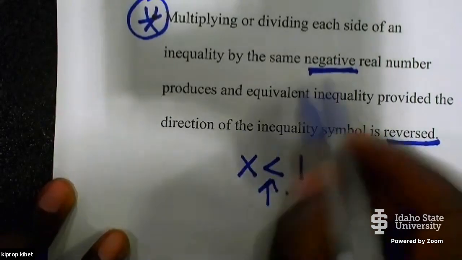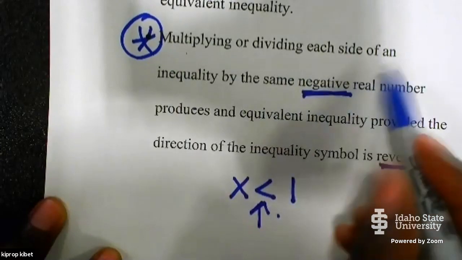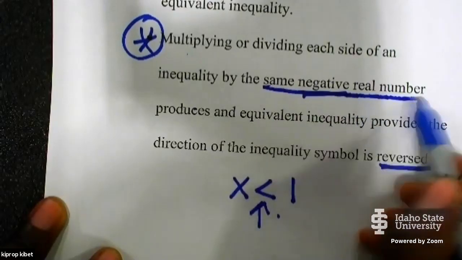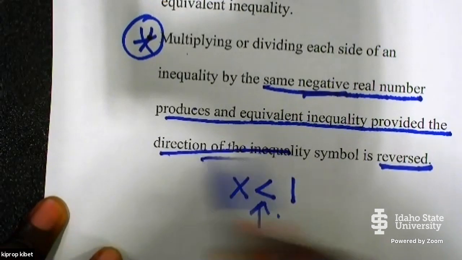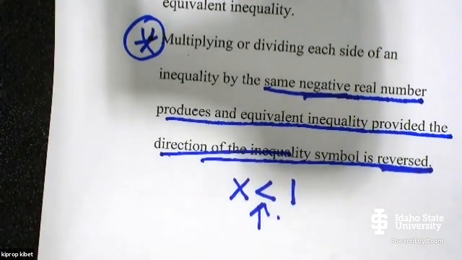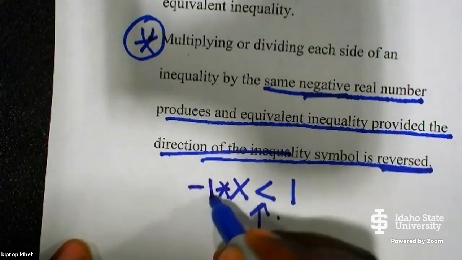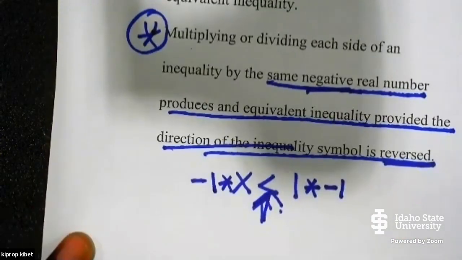So this statement is saying multiplying or dividing each side of an inequality by the same negative real number produces an equivalent inequality, provided that what? The inequality symbol is reversed. So if you multiply here by -1, and you also multiply here by -1, then we reverse the what? The symbol there, okay? So you reverse it. All right.